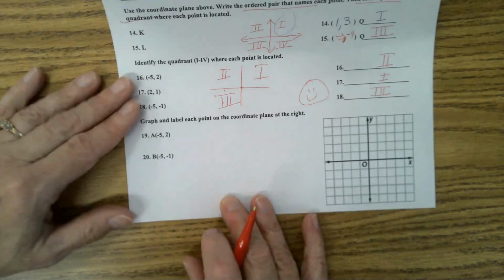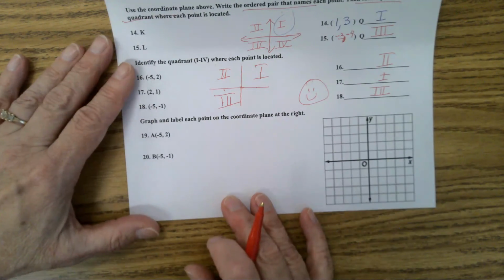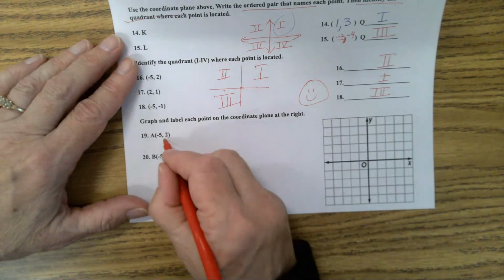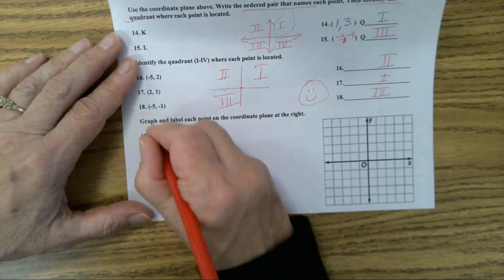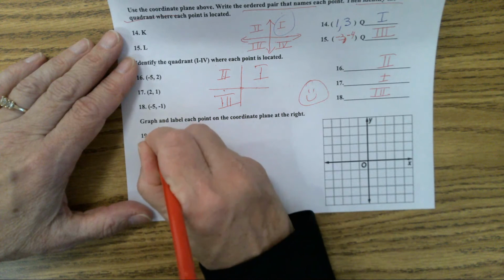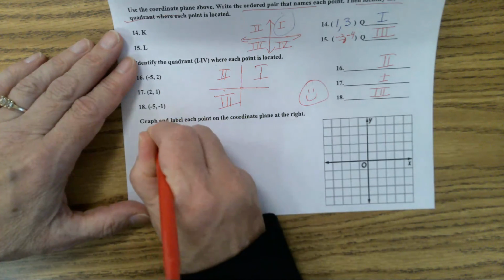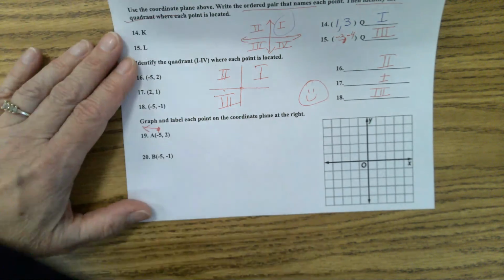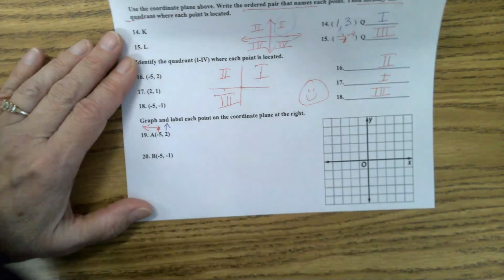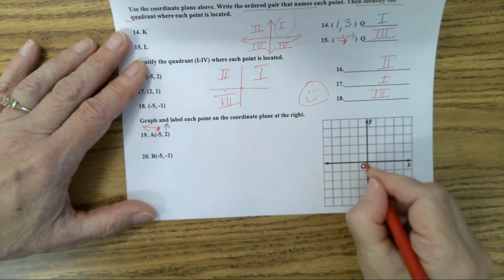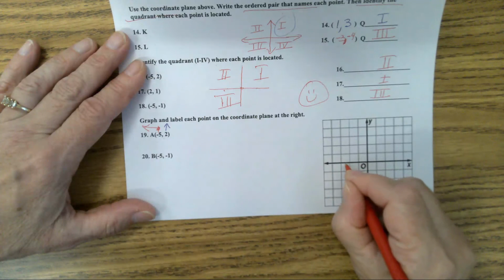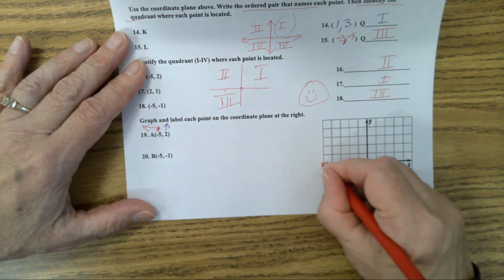Then, I was shocked how many of you got this one wrong. A, -5, 2. You're going to go down, or excuse me, on this one, you're going to go left 5 and up 2. So start here, left 5. 1, 2, 3, 4, 5. Up 2.